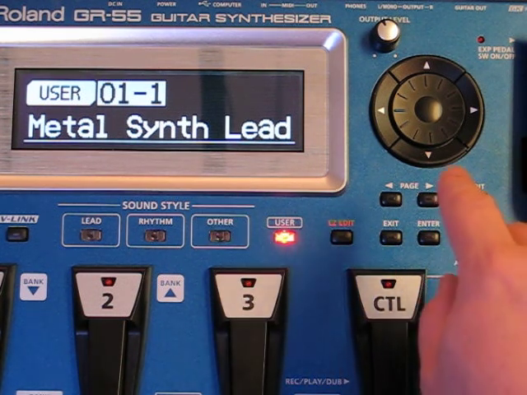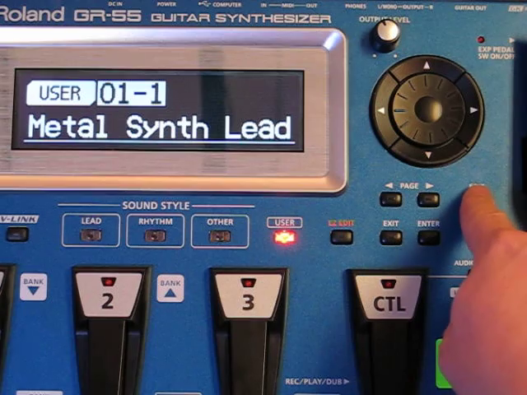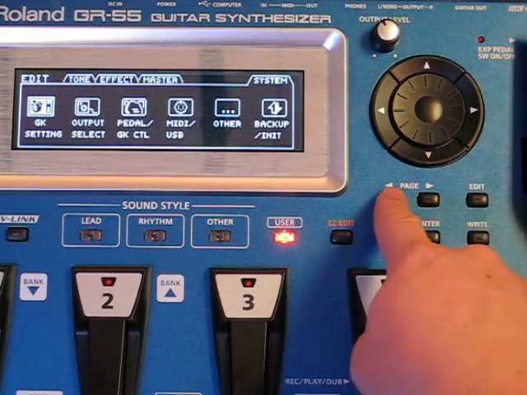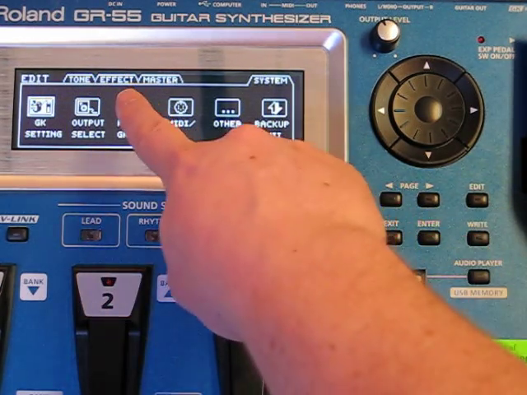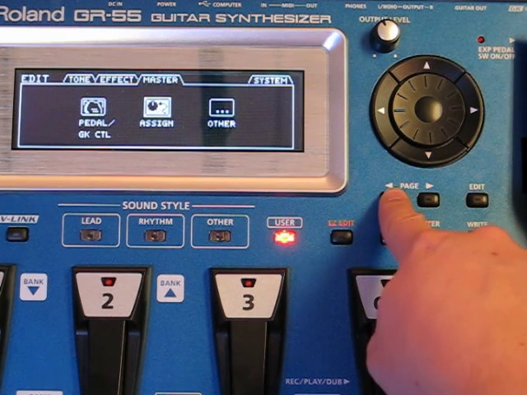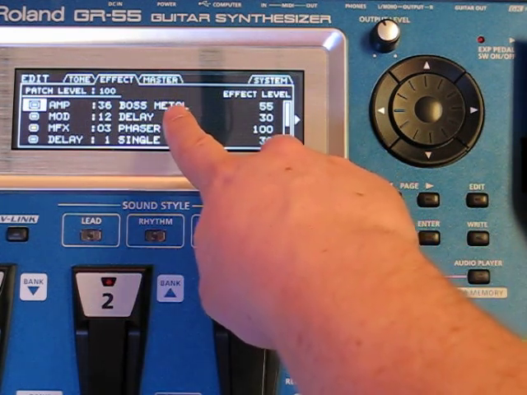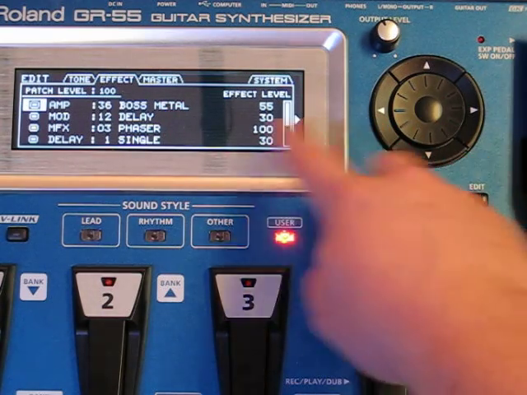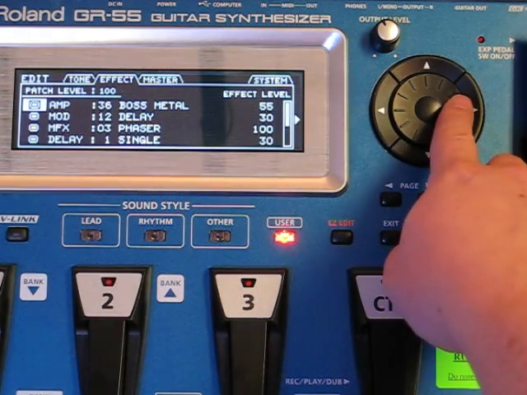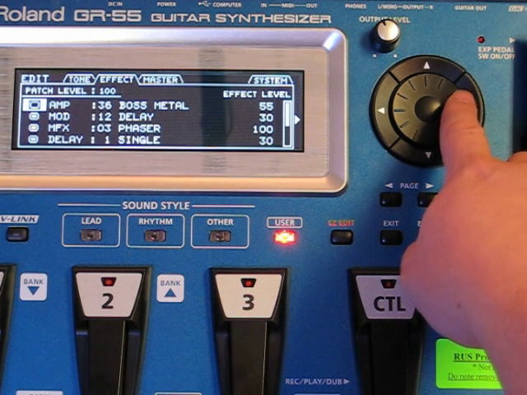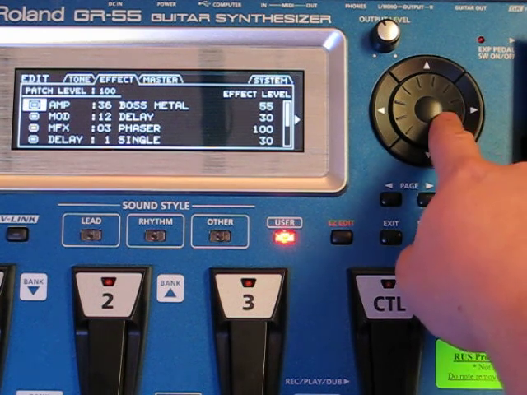Now that setting, I'll show you where it is, and by pressing this edit menu, I'm going to page over to the effects tab here with this page button. And what I'm going to try to turn on and off is this amp model. And this box over here indicates whether this is on or off. And that's what I'm going to control.